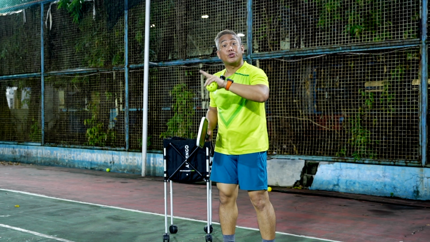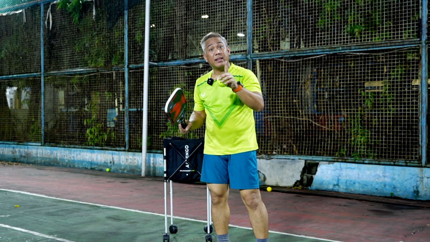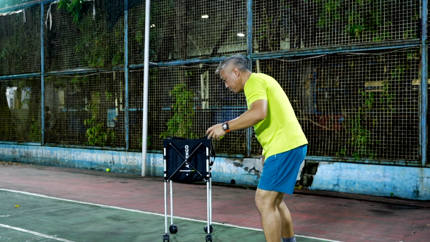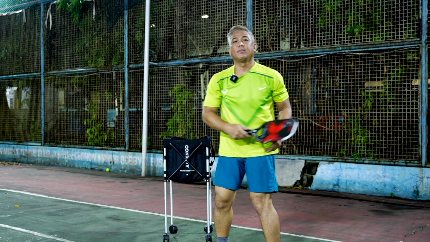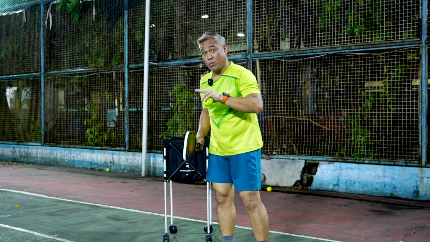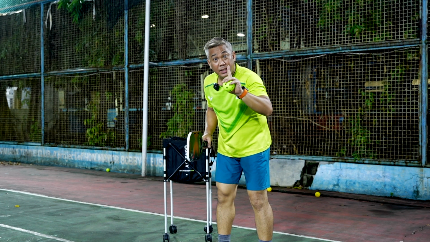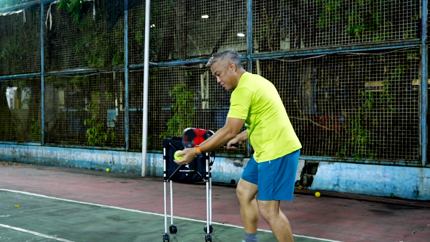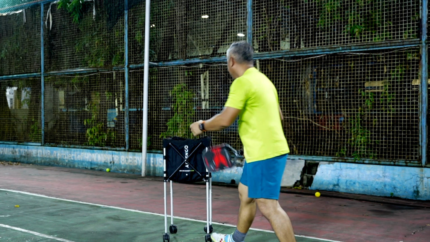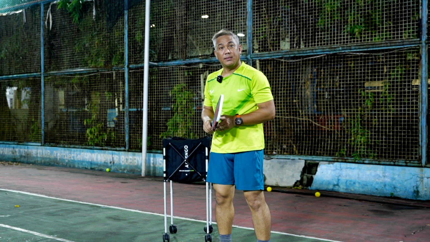So there's a second thing that controls the height as well, and that is the swing path. When you're hitting and the paddle is going from low to high, the ball will likely go up. And when you hit it from high to low, the ball will go down. So it's important on these volleys that you maintain a level swing path. And that's how you control the height of the volleys.